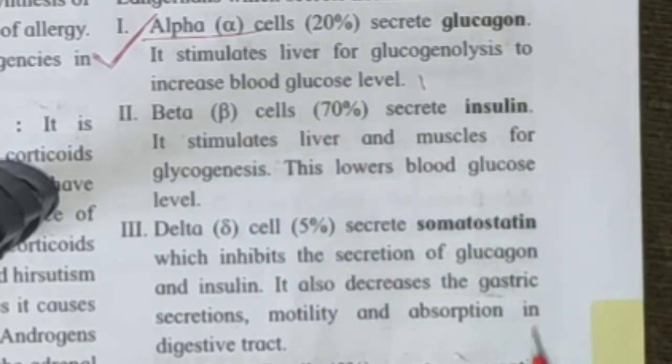That means they stimulate the liver for glycogenolysis, and from the glycogenolysis our blood sugar level increases.